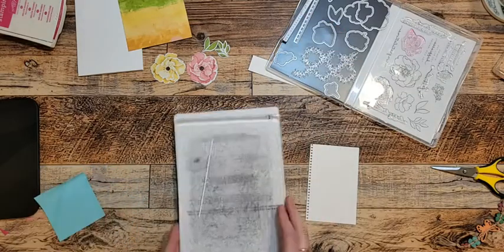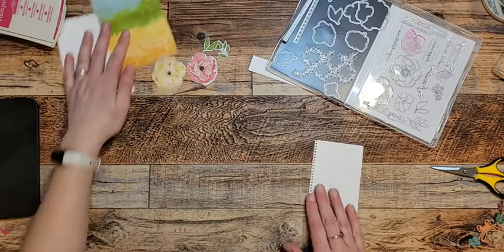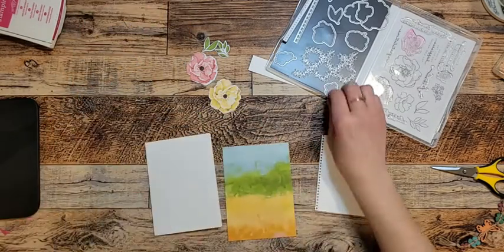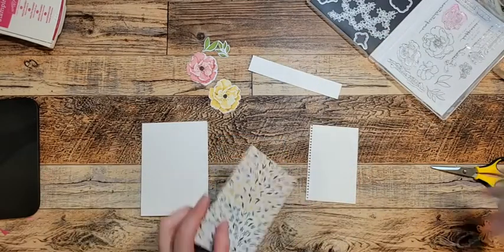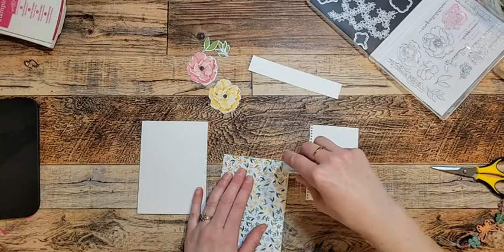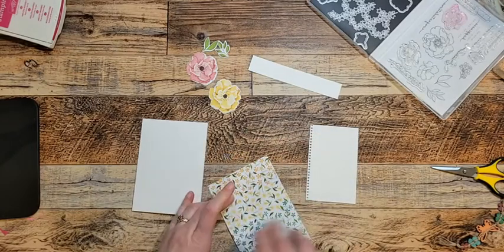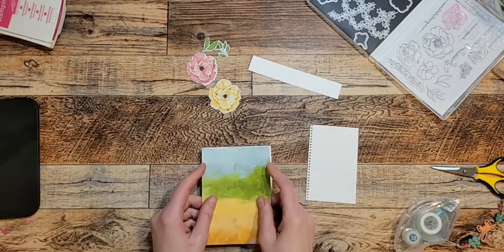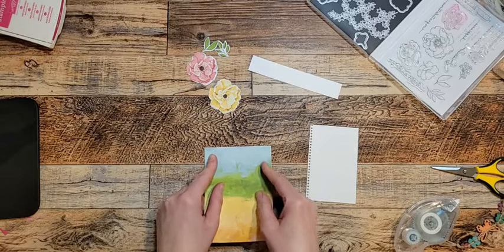So, all right, we have got everything we need to put our card together. So let's pull it in. All right. So I am going to start by adhering my background piece down. And if you would rather use Tombow glue for this so you have a little bit of wiggle room, feel free.